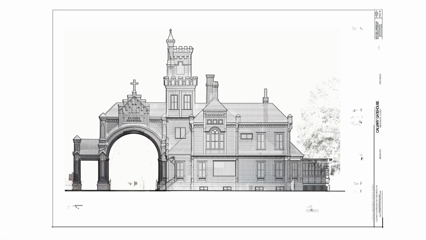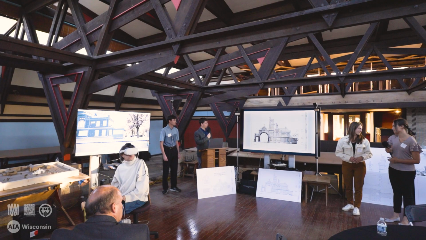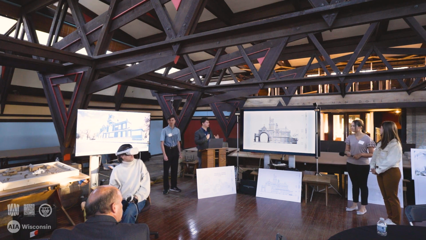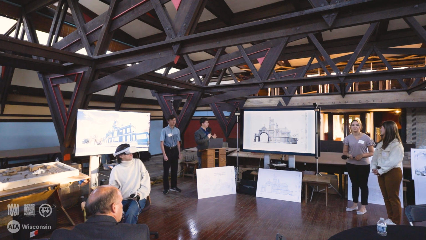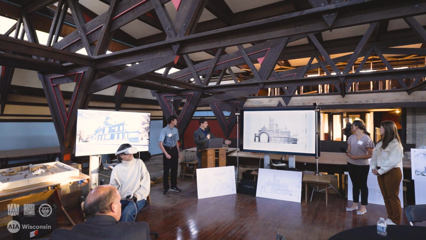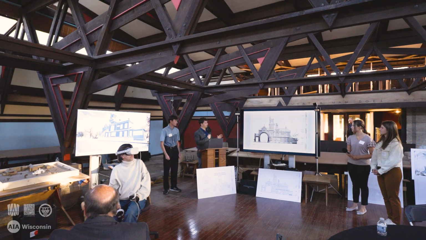So these are our HABS drawings with our point cloud underlaid behind them. So it kind of shows off what we used to find dimensions. The point cloud was used to find dimensions, and we used it to basically model our entire building along with our other resources. So you can see how it perfectly aligns with the point cloud in the background.